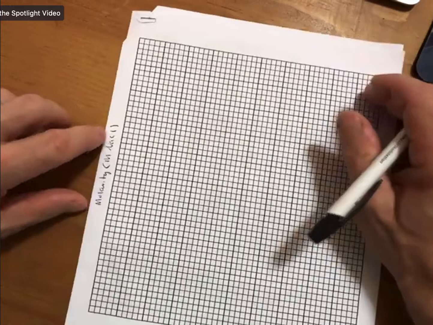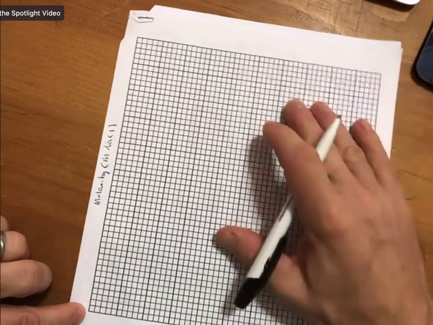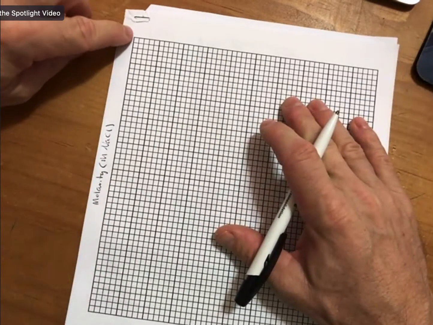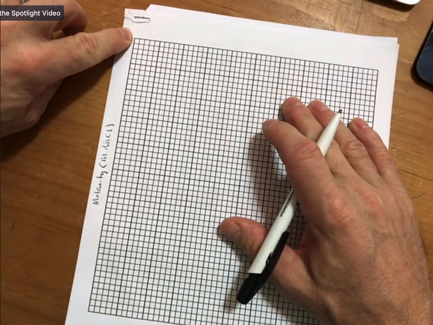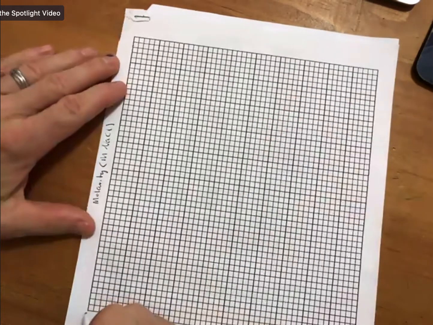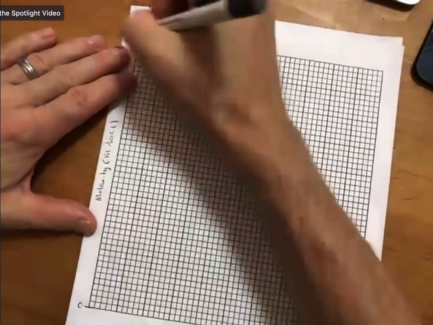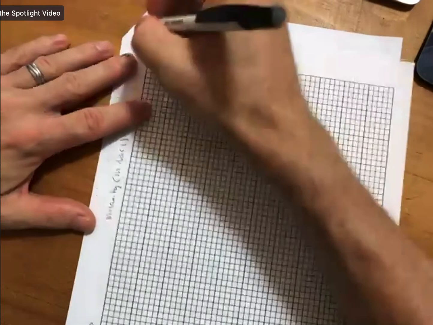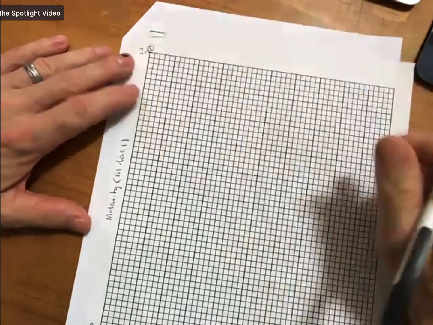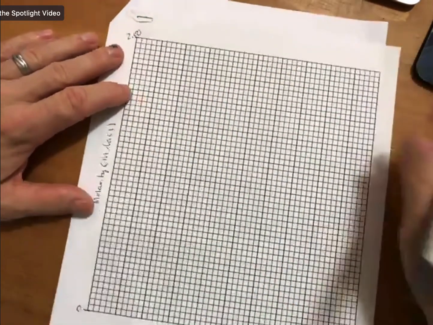And it suggests that you begin at 0 at the bottom and go all the way up to 2.00. So I'm going to have 0 on the bottom. I'm going to have 2.00 at the top.